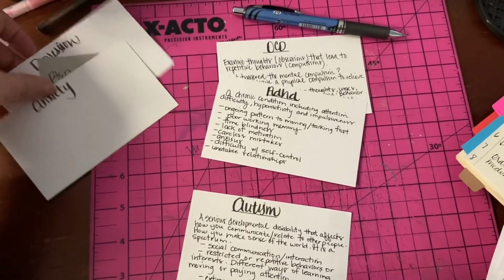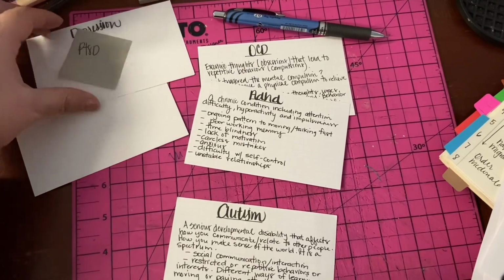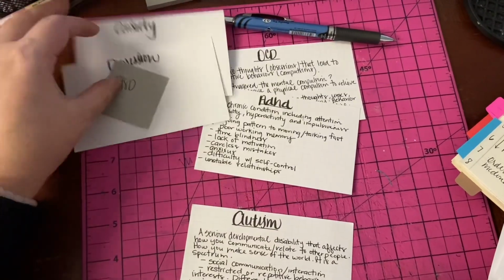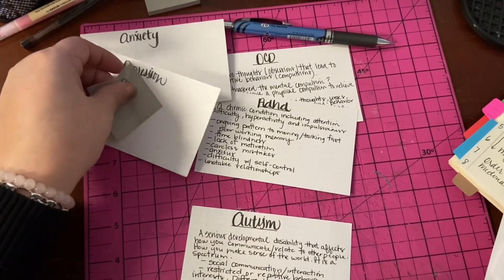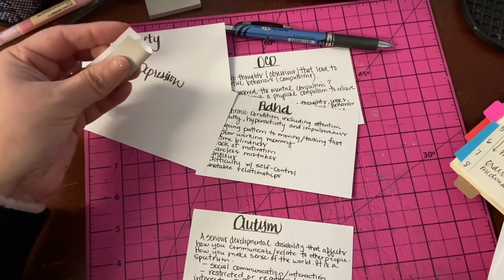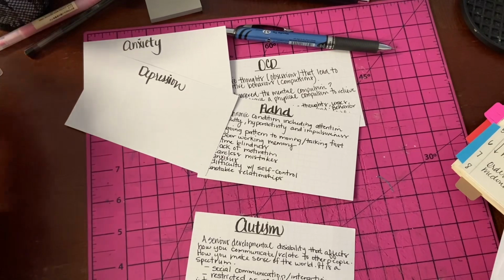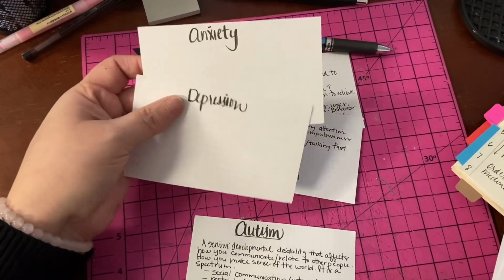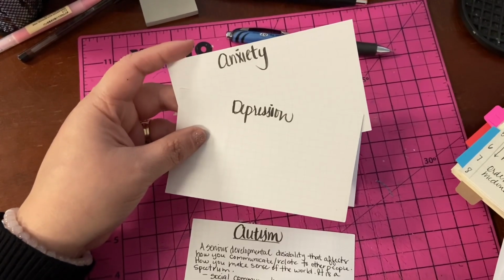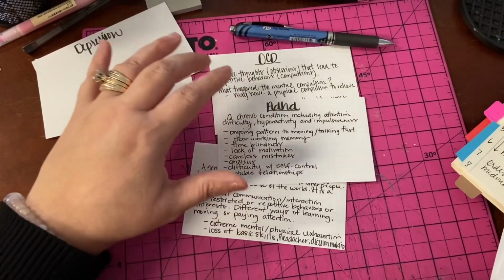So this was very helpful for me. I still will do these because there are things that I need to do when I'm struggling with anxiety and depression. I wouldn't say I need to have a card for PTSD. Honestly, I just know that I have that, but obviously I understand how to identify my triggers.